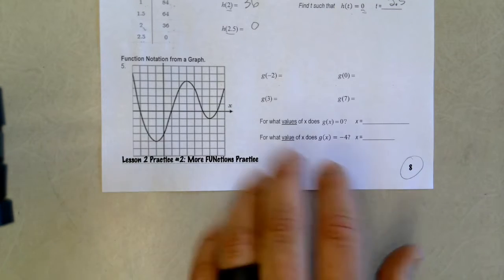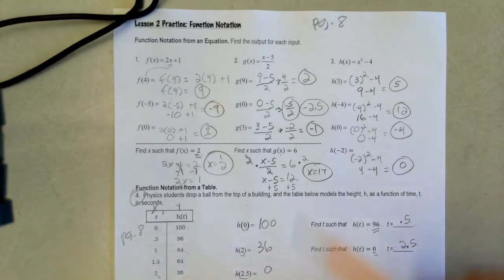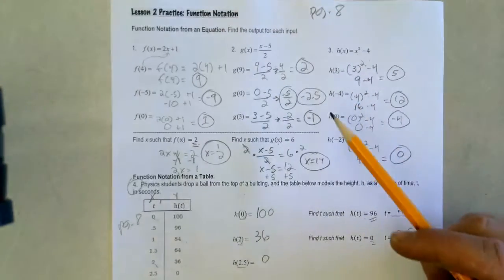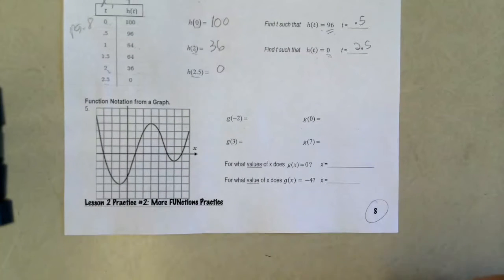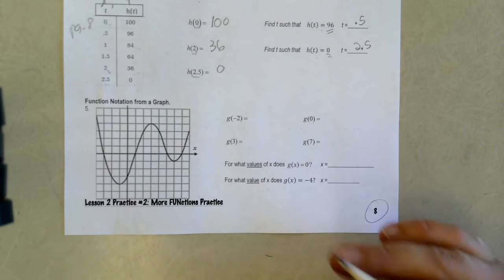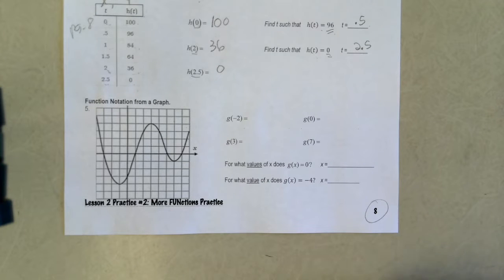All right, so we've done 3 different types of function notation. We've done it from the equations, we've done it from a table, and now we're interpreting it from a graph. This is potentially one of the more confusing. You just have to know to match up the x values and match up the y values. And this is where the practice comes in, because it will really help you to get that muscle memory of what you're looking for when we're dealing with especially the x-axis and the y-axis.